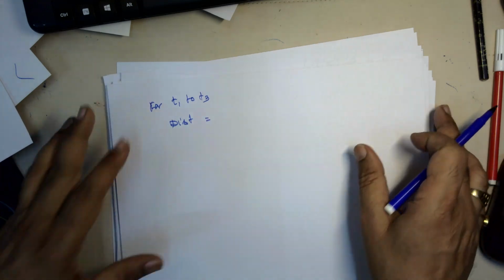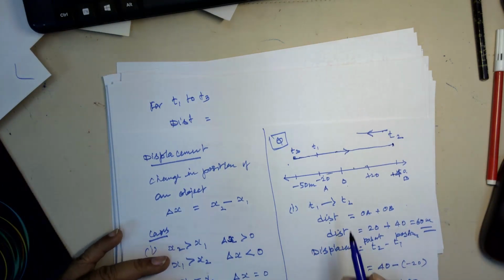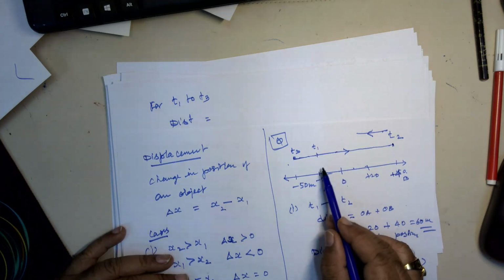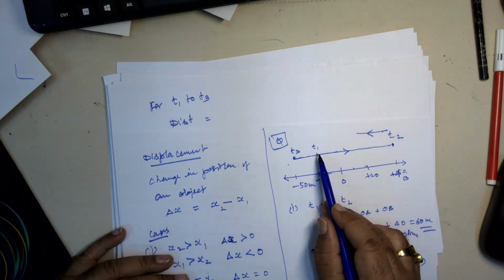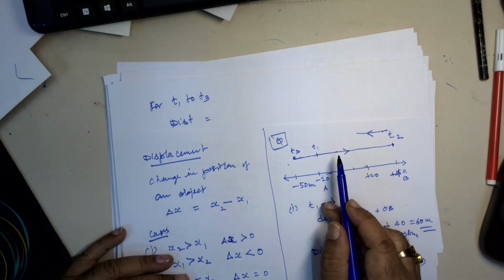Look at the graph here. See that this is T1. Listen to me carefully. This is T1. And where is T3?